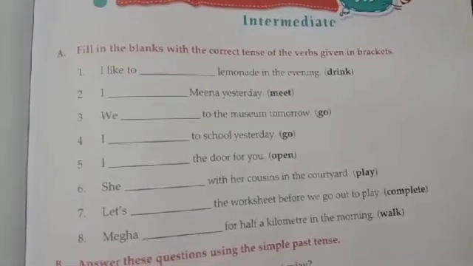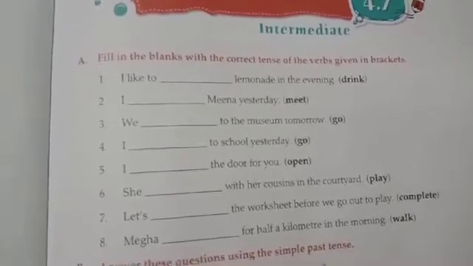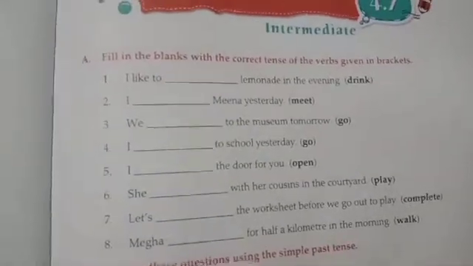Okay students, we will just discuss the answers. Exercise A is fill in the blanks with the correct tense of the verbs given in the bracket. See, now it is not given whether you have to write simple present tense or simple past tense or simple future tense. Nothing is given to us. We have to think on our own which tense we have to use in the sentence, and you have to write accordingly. You have to fill in the blanks according to the tenses.